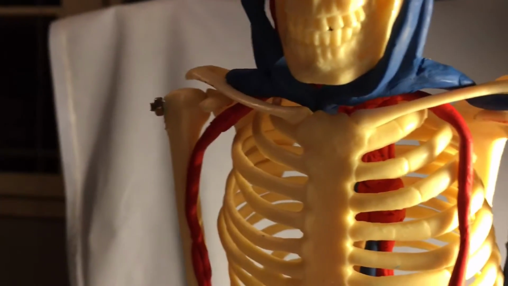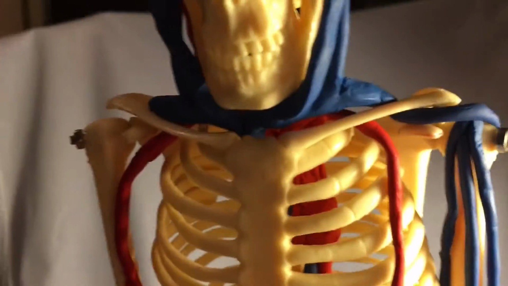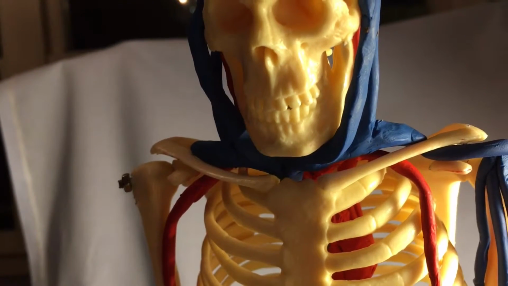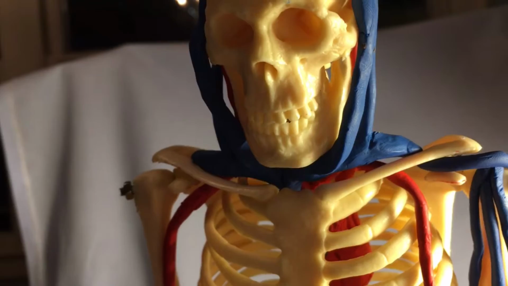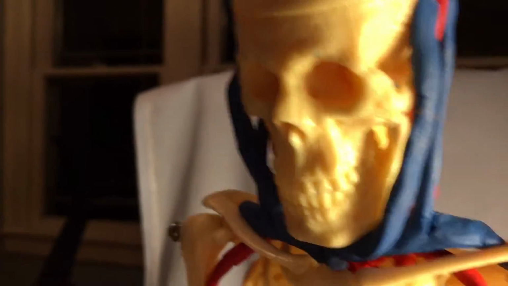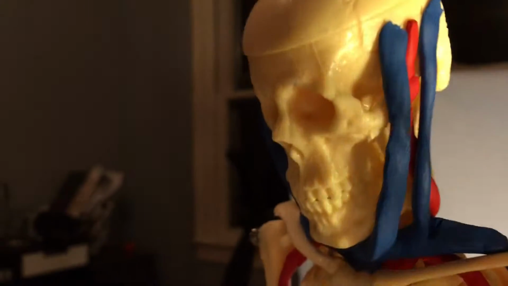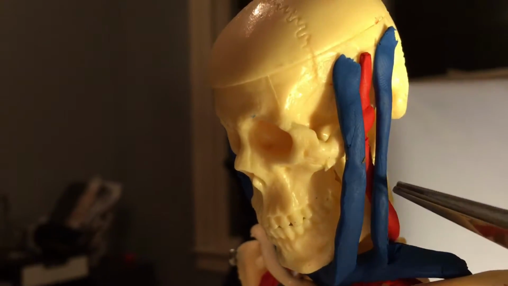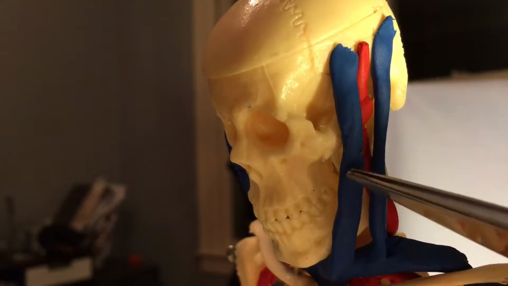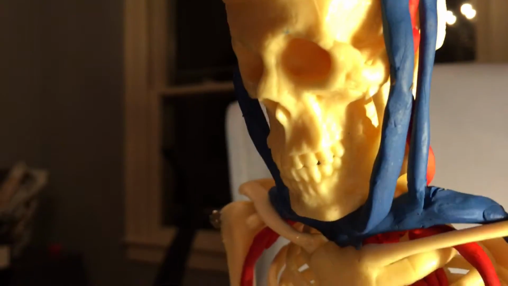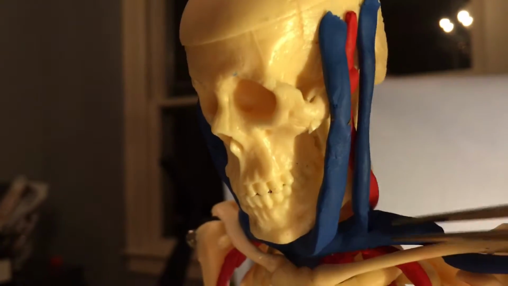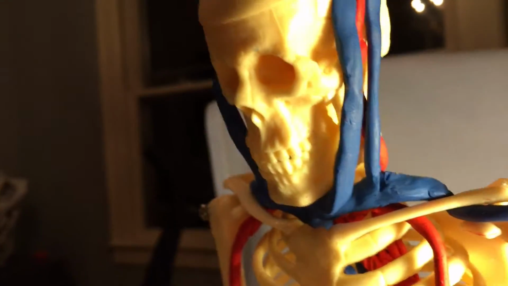And then that gives rise to the brachiocephalic vein, and then you've got the internal and external jugular. So you can see here, it's hard to point. These are my internal jugular, and this is my external jugular. And then this big fat guy is my subclavian.